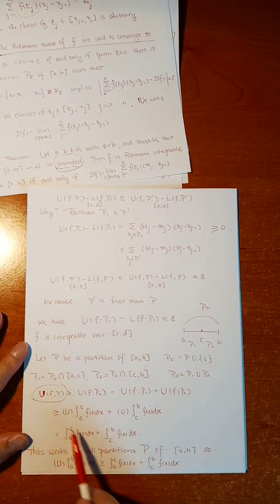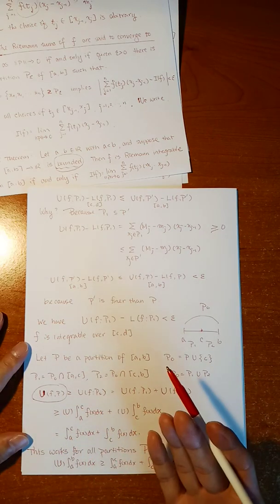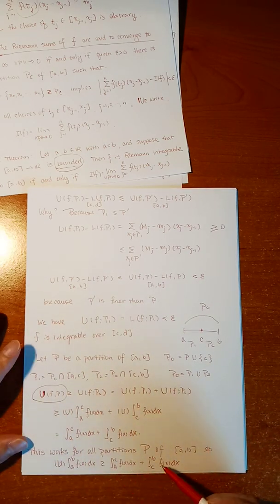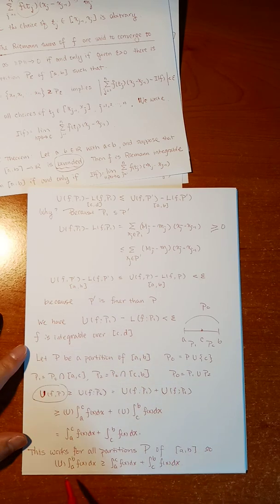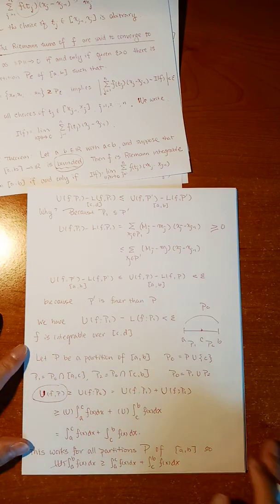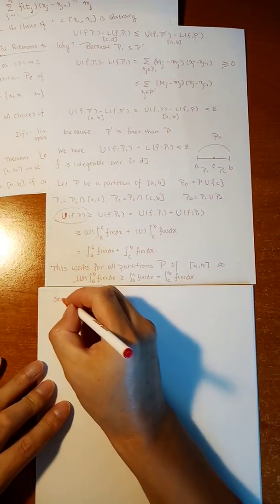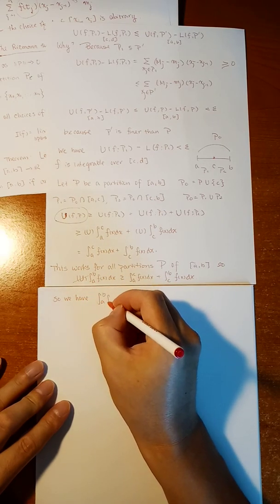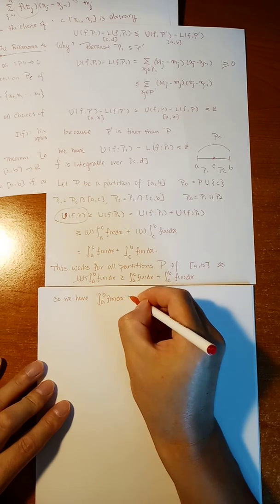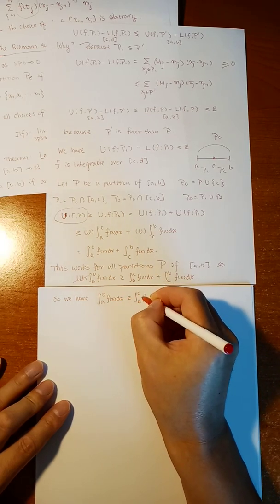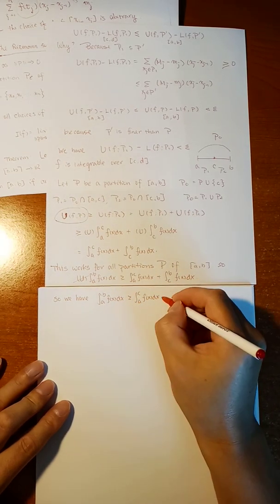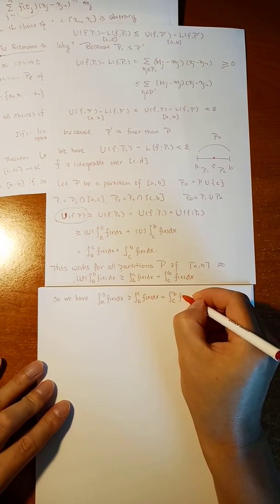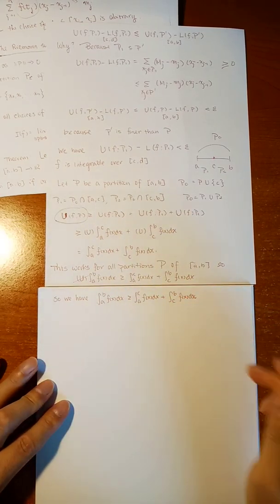Okay, so if it is a lower bound, then the supremum will be greater than or equal to all the lower bounds. And because f is integrable, you can drop the upper sum. So we have this one, right?